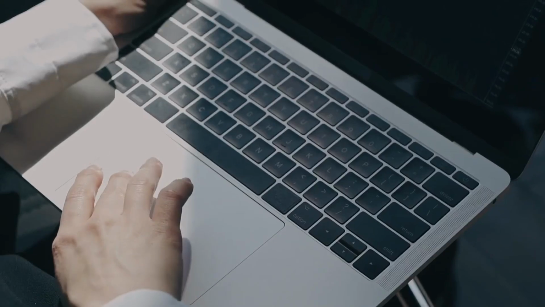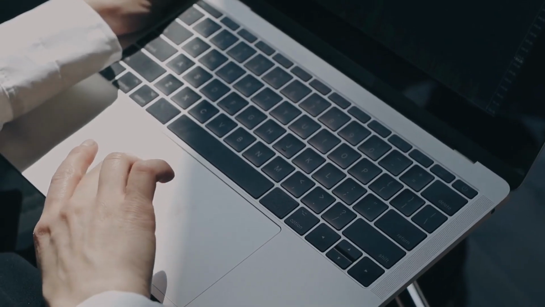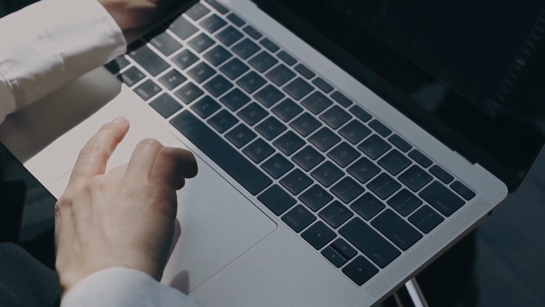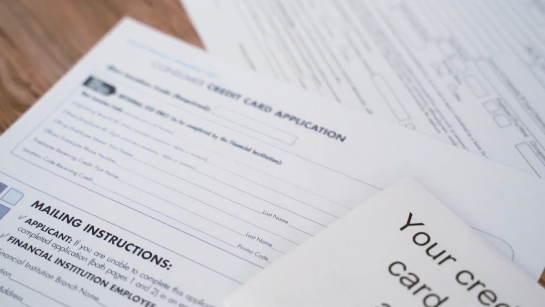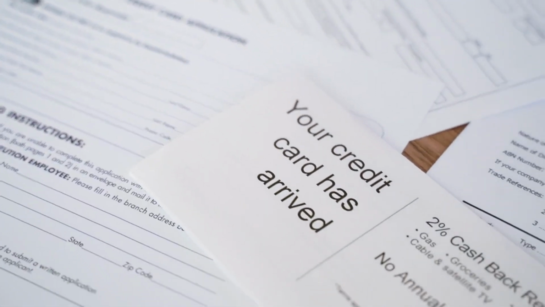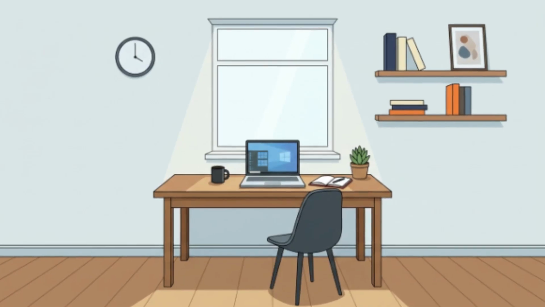Now let's talk about checking if it worked. Once your employer processes payroll, check your Dave account on payday. If the deposit arrives correctly, your setup is complete. If it does not arrive, double-check your routing and account numbers and confirm with your employer's payroll department.